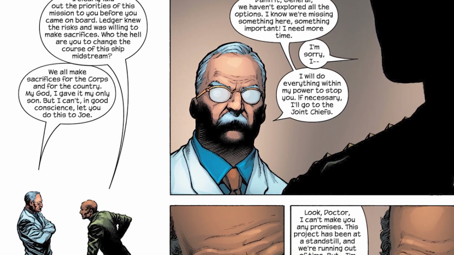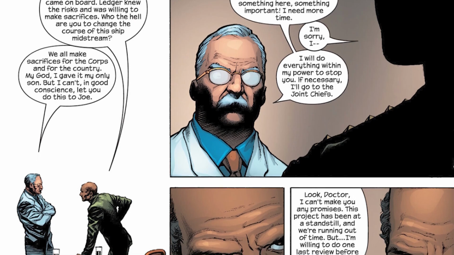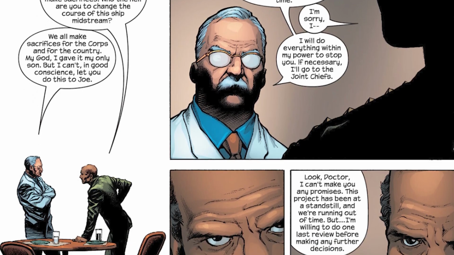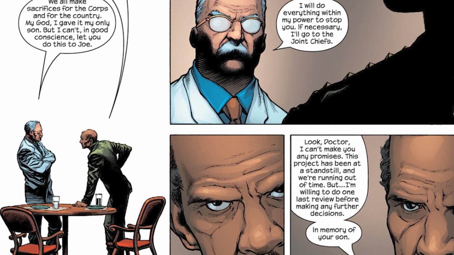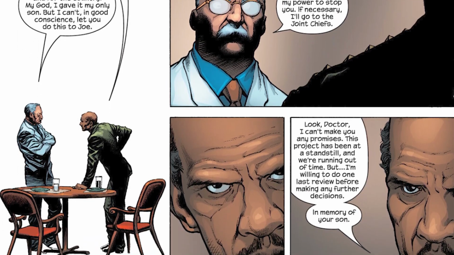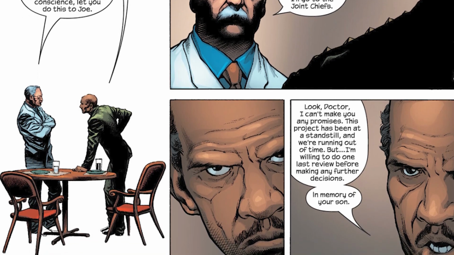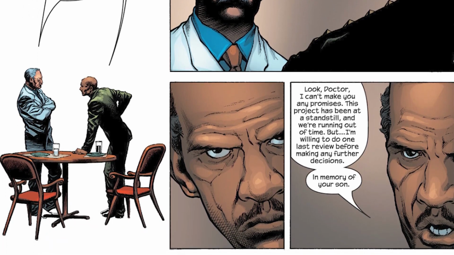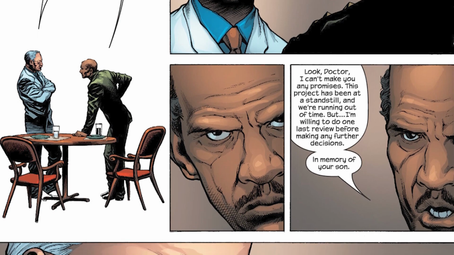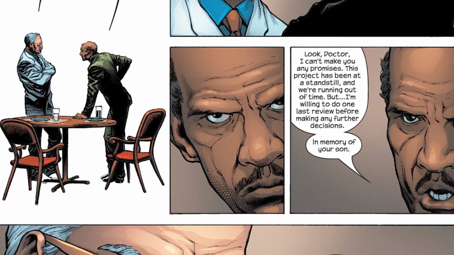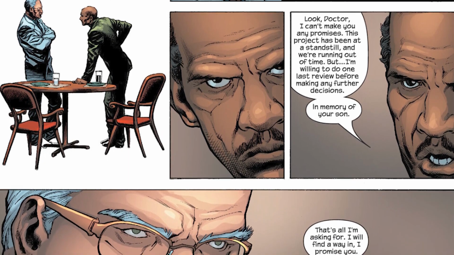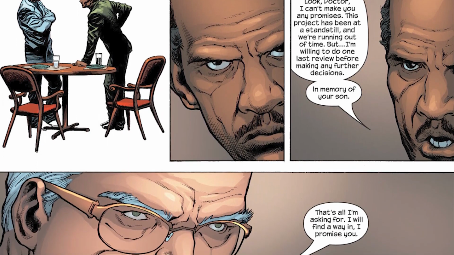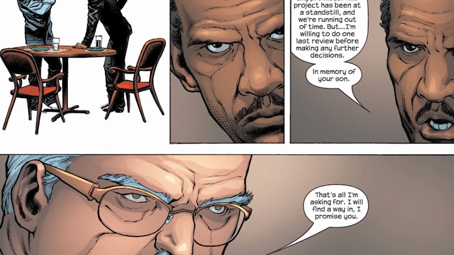Now, after the two characters talk to one another, it does lead into Dr. Norton realizing that, okay, maybe he did overreact, but at the same time, he still wants to make sure his patient is okay. But then you have the general tell Dr. Norton, fine, I'll give you a little bit more time to find a way to get the crystal removed from the hand of Joseph Ledger before we do it our way.